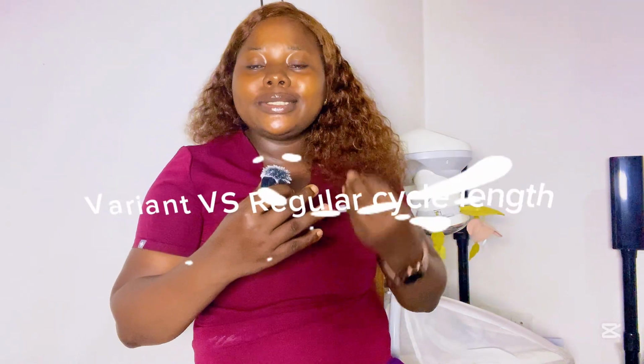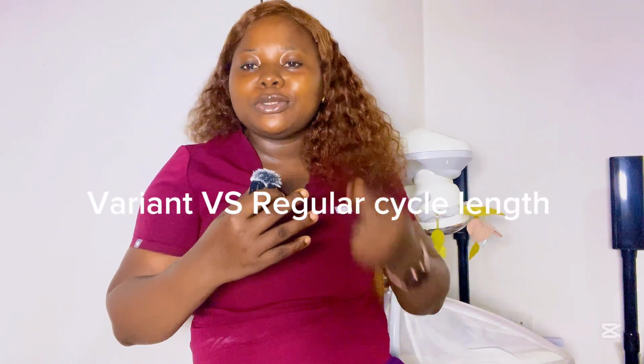For persons with regular and irregular cycle lengths, we are considered to have a regular cycle length if your cycles are not variant from month to month. For example, in January you have a 26-day cycle, in February you have a 28-day cycle, in March you have a 27-day cycle. We'll consider you someone with a regular cycle length because it is not a variant.